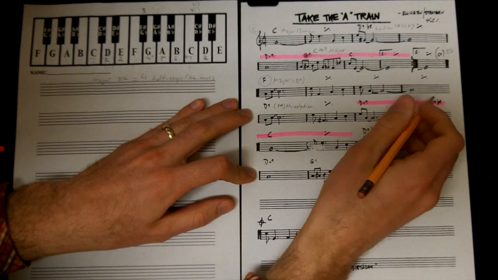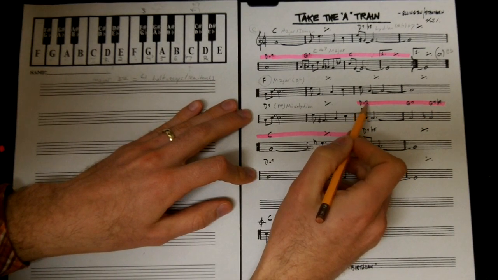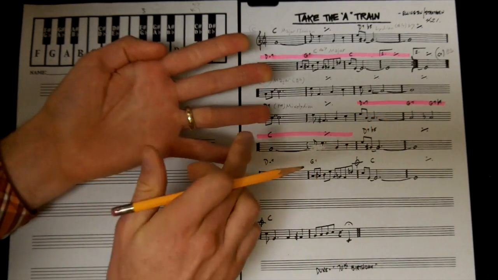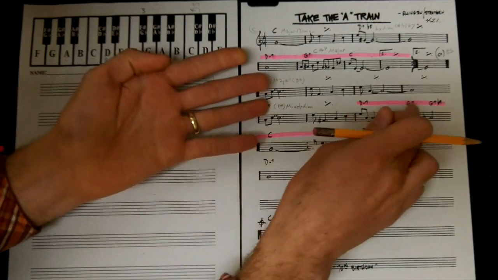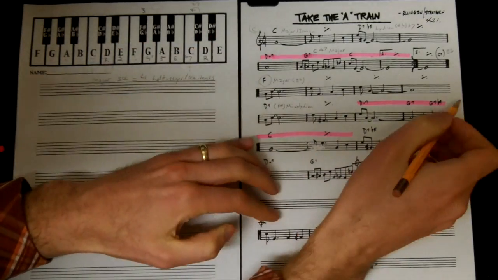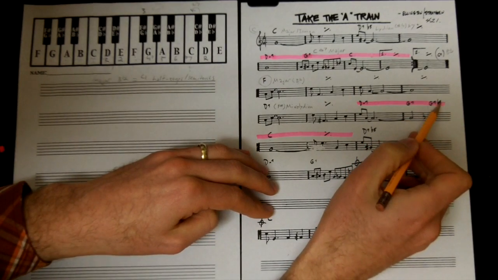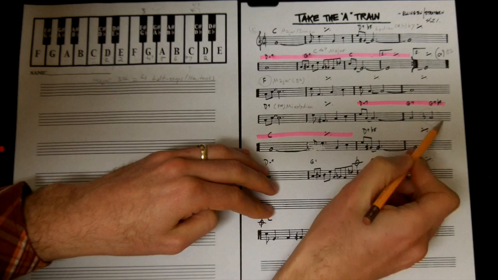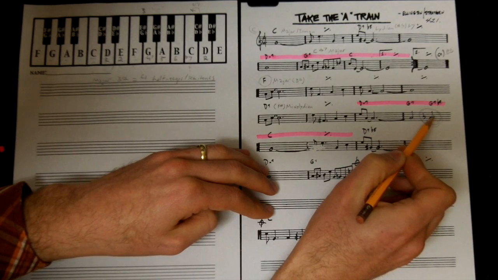Now, this is a 2-5-1 because of the intervals. We have D minor 7 going up a fourth, D, E, F, G, to G7. G7 goes up a fourth to C eventually, G, A, B, C. We have a G7 flat 9. The reason the flat 9 is there is because of the melody. We have an A flat.